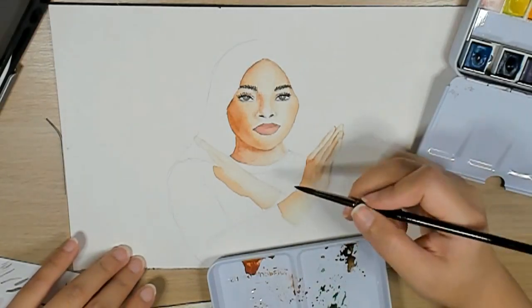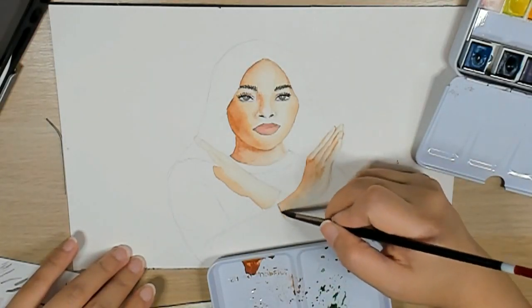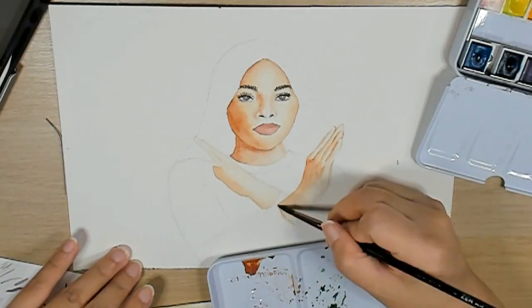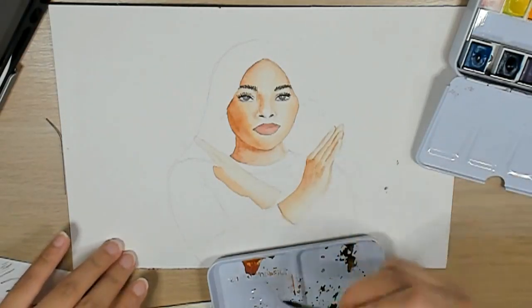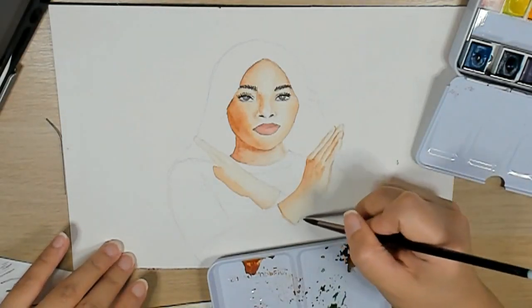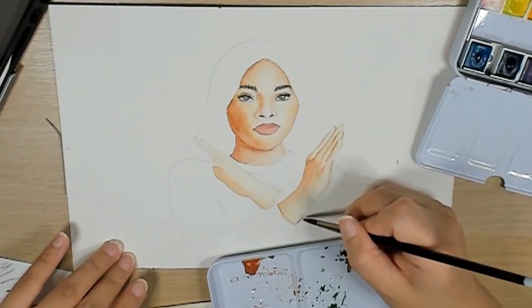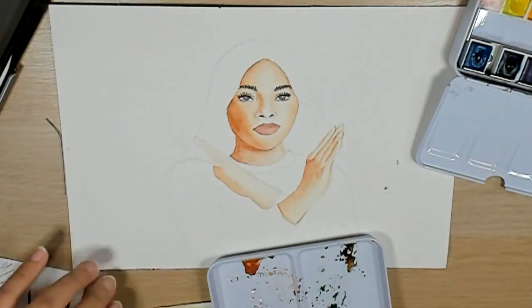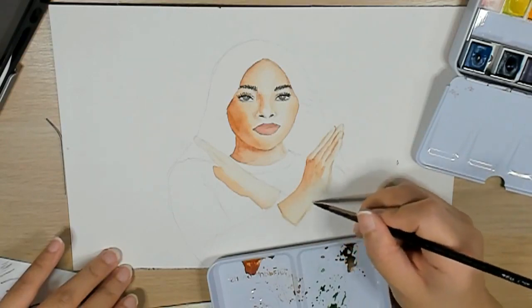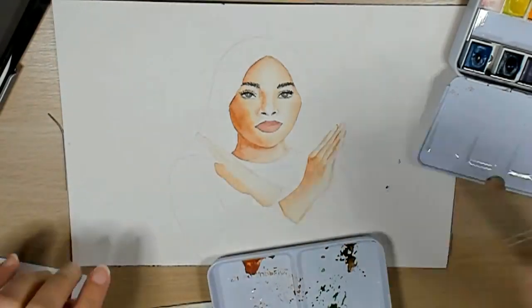And then there's also going to be some shadowing here at the cuff, and then under as well. Okay, and now we go to the other hand.